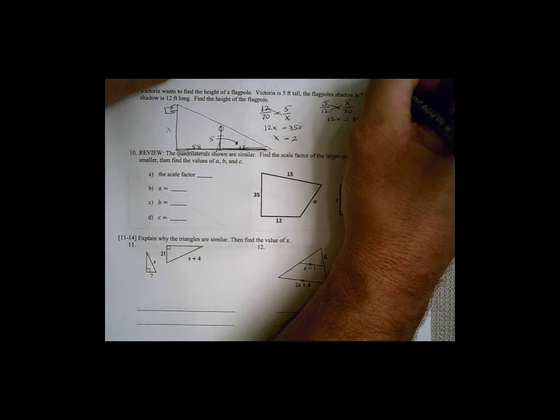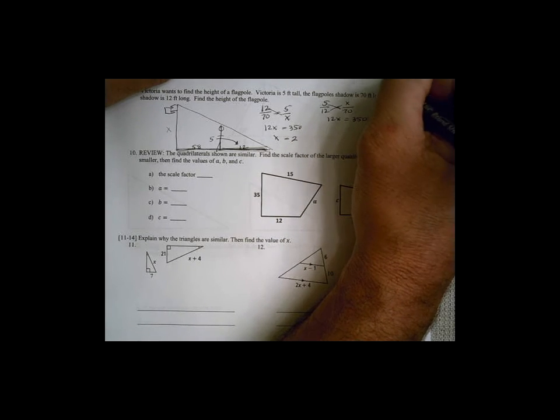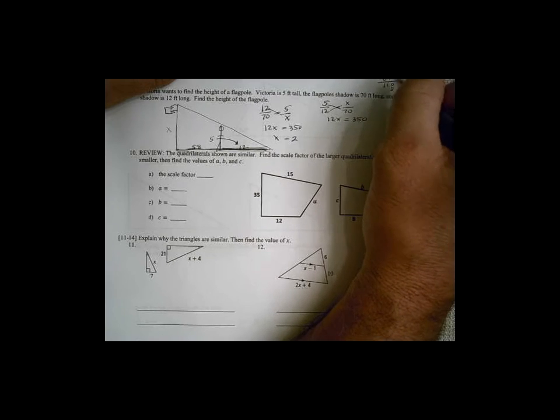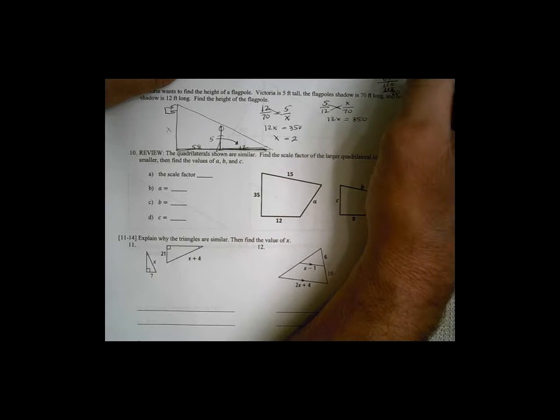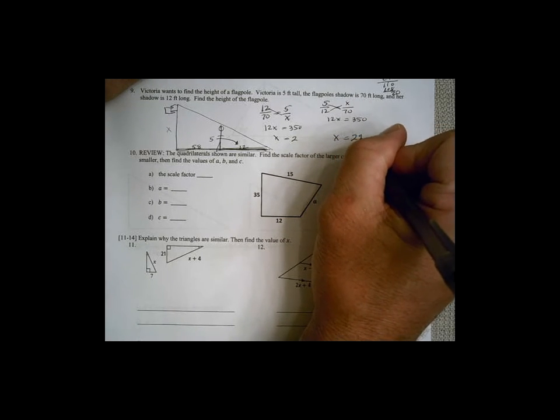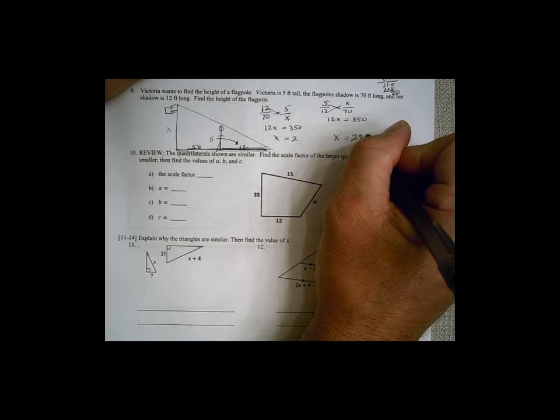Okay, 12 into 350. So 12 goes in there twice. That's 24. That's 11. And 12 goes into there 9 times. So that's going to be 108. Carry the 1, 9, 10. And 2. We better bring down a 0. And it goes in there once. So we're just going to call it 29.1. Close enough. So the flagpole is 29.1. Well, it's probably going to be 29.2 when you get right down to it.